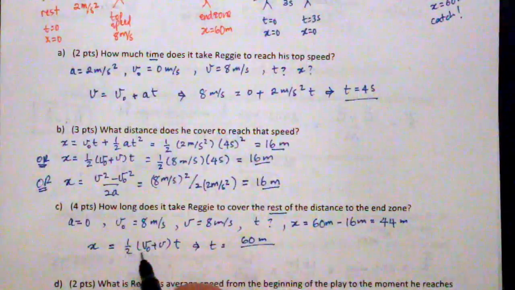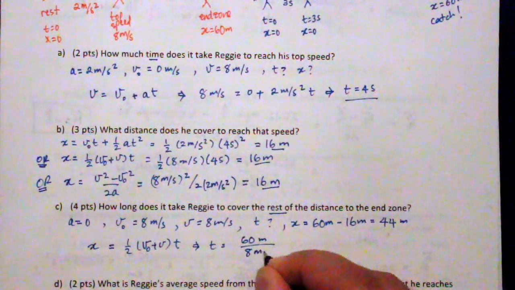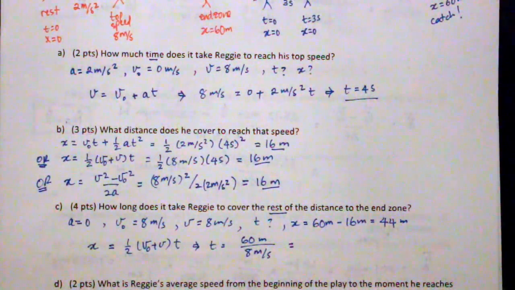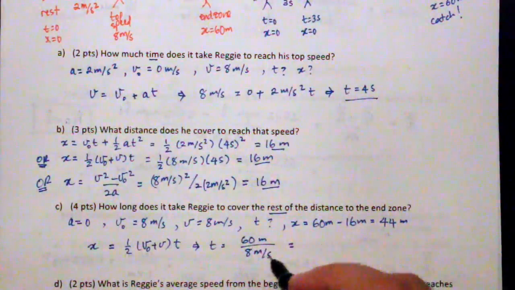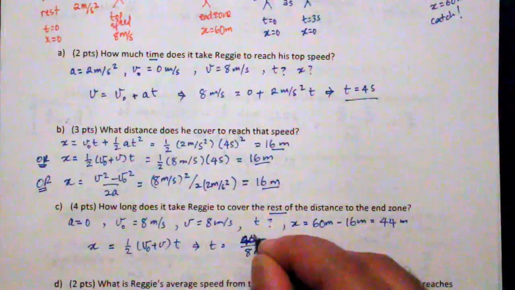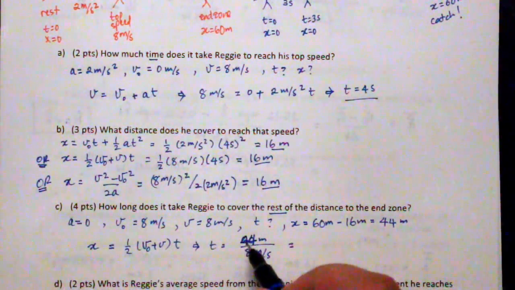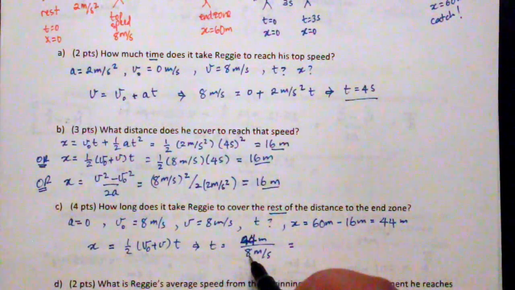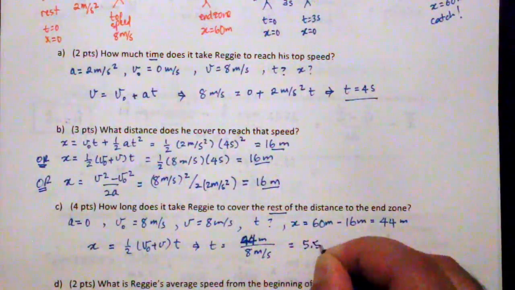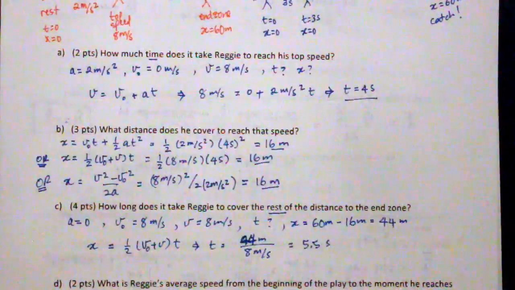These two are the same, so twice v over 2 is v, so 8 meters per second. 60 over 8 gives me, oh, sorry, it's not 60, of course it's 44. It's the rest of the distance. 44 over 8, 40 over 8 is 5, and 4 over 8 is half, so it's 5.5 seconds. Okay.